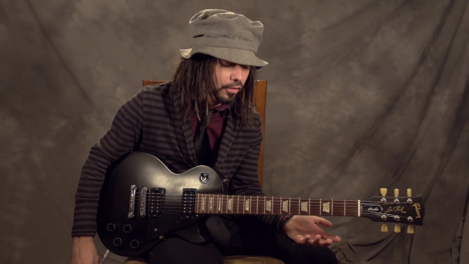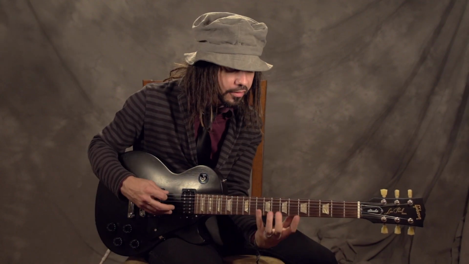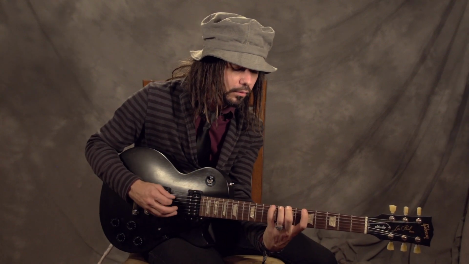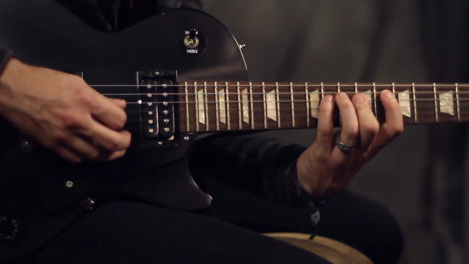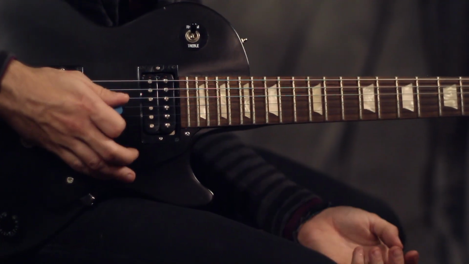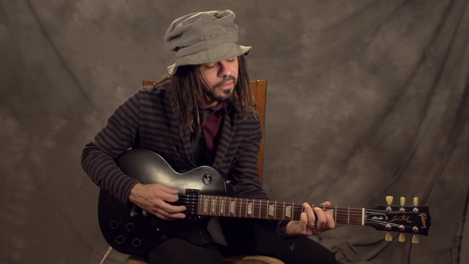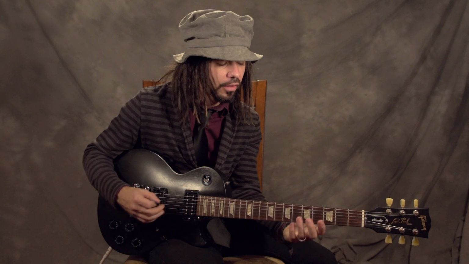Augmented is based on major thirds and then eventually a minor third. It's a really strange thing. It's based off the whole tone scale, which is such a weird scale. But every other note in the whole tone scale adds up.